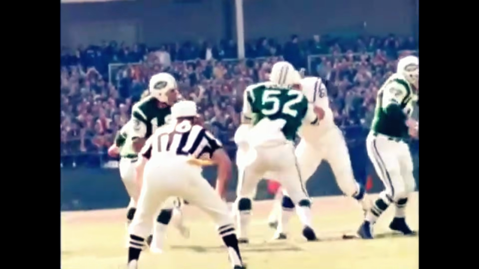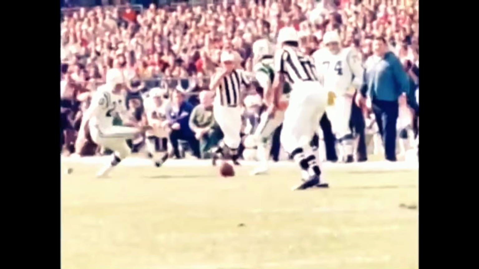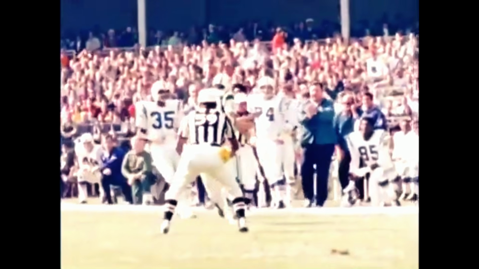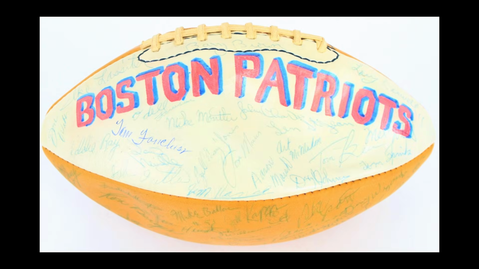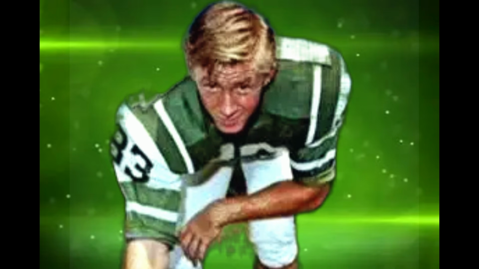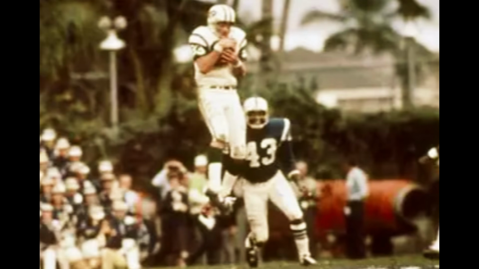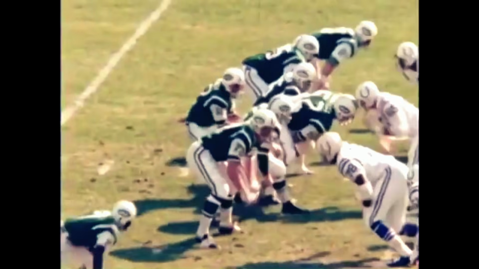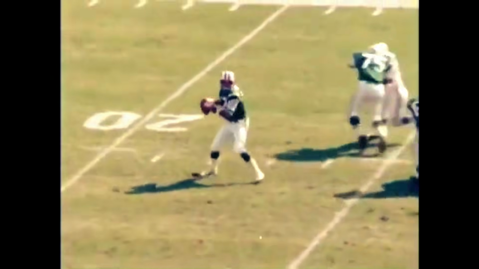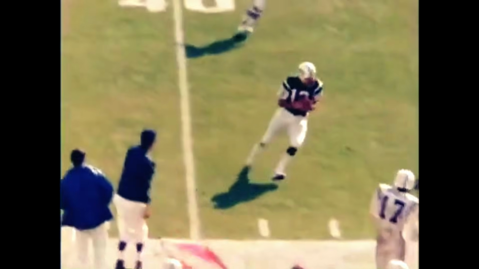Namath fired to number 83, George Sauer Jr., who uncharacteristically dropped the ball. Sauer's dad was the Boston Patriots general manager in 1970. Sauer was held without a catch in this game, but caught 8 passes for 133 yards in Super Bowl III. Without Sauer's services, Namath repeatedly clicked with Don Maynard for nice chunks of yardage.